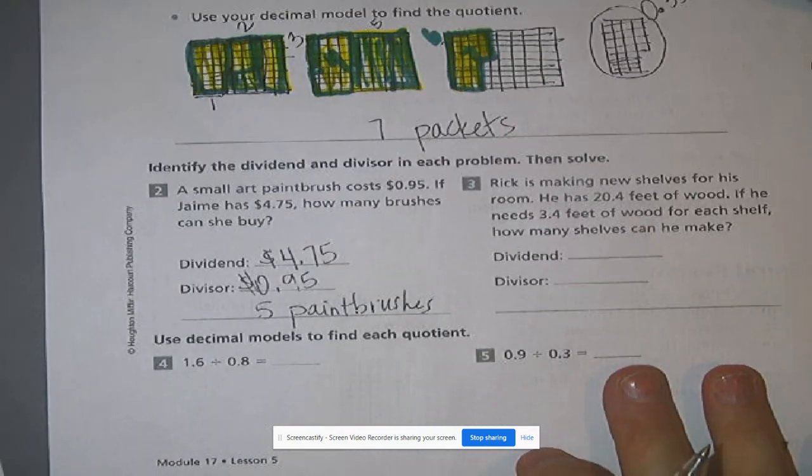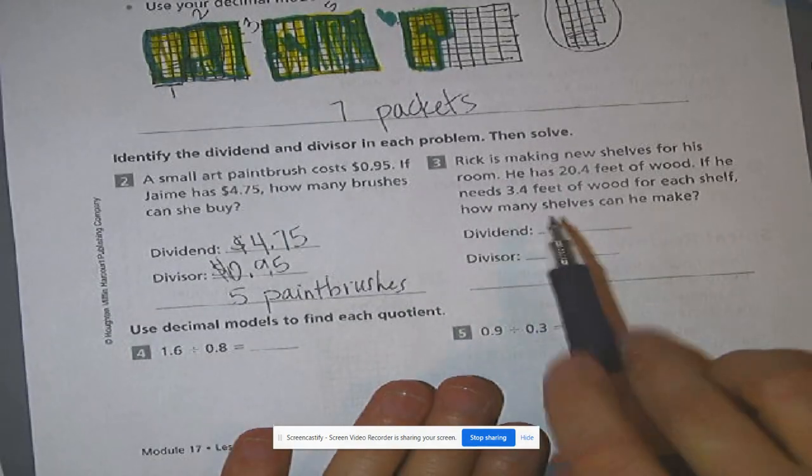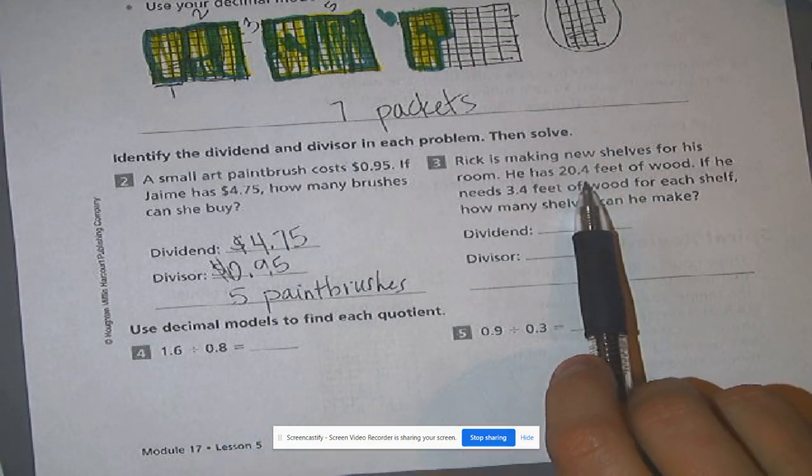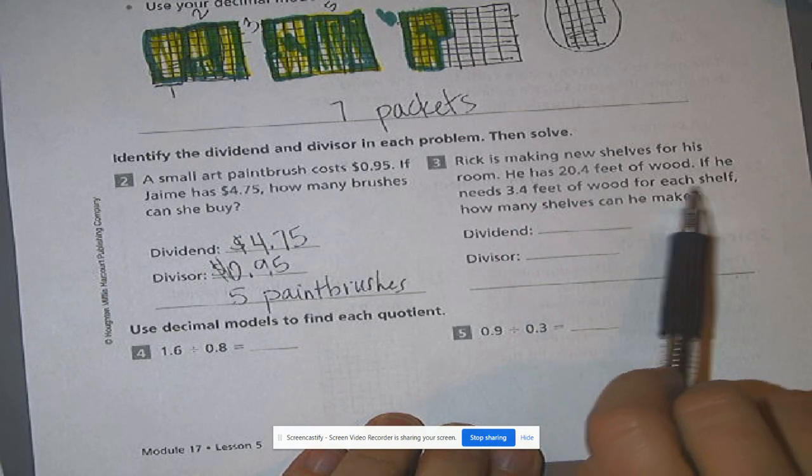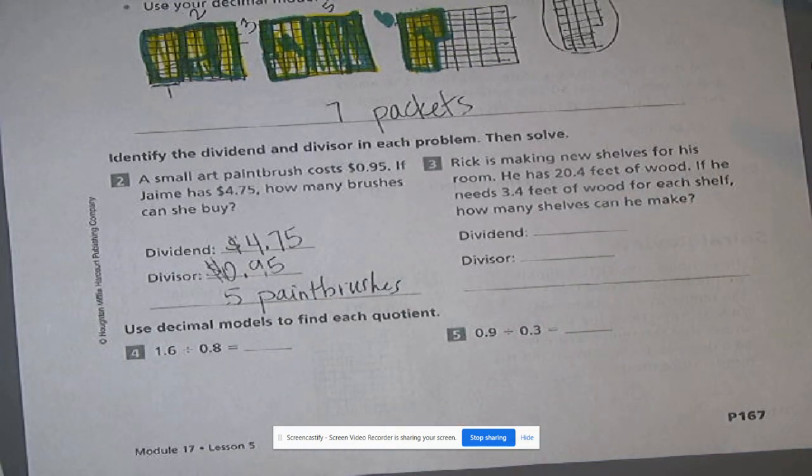Oops, there it is. Okay. Okay, Rick is making new shelves for his room. He has 20 4/10 feet of wood. If he needs 3 4/10 feet of wood for each shelf, how many shelves can he make?